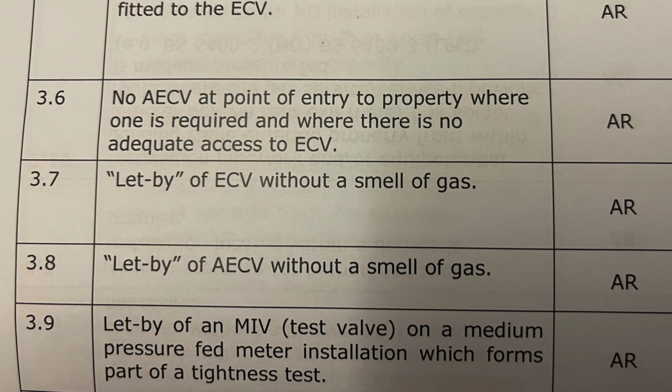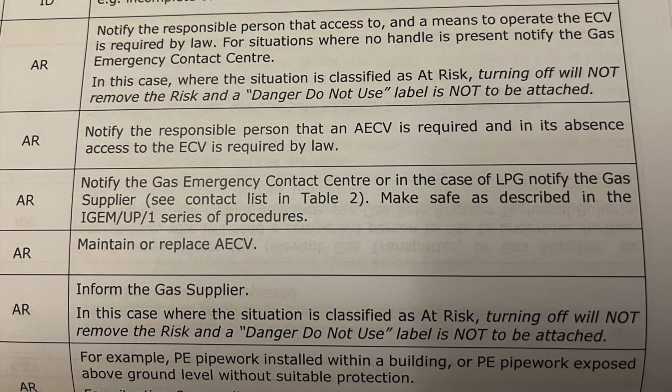How do we deal with this situation? So let's go across to the other side of the book and find out what we should be doing. Now the other side of the page says notify the gas emergency contact centre, or in the case of LPG, notify the gas supplier. It then says see contact list on table 2, which is at the front of the book and gives you all the phone numbers. It then says make safe as described in IGEM UP1 series of procedures.